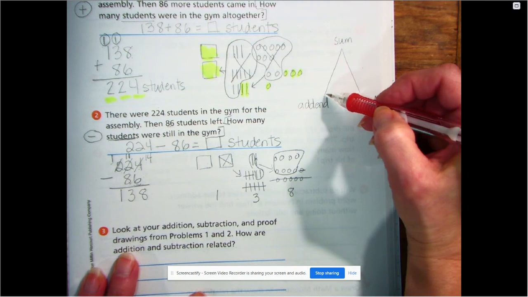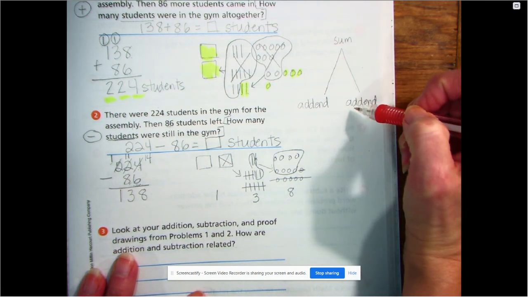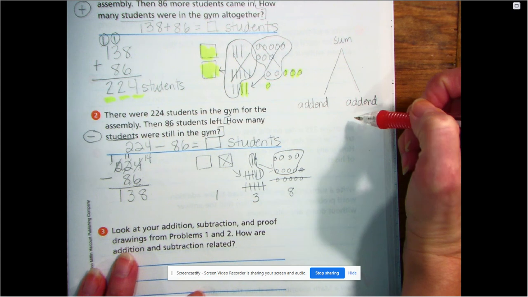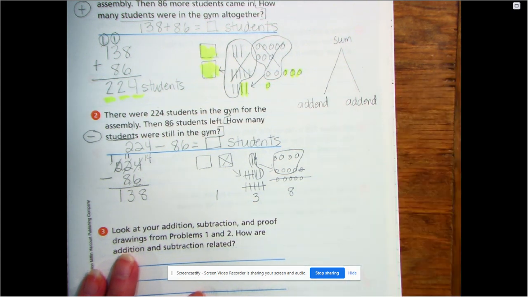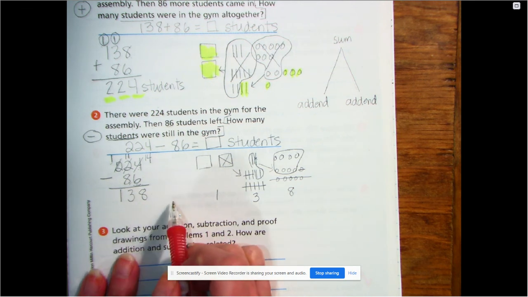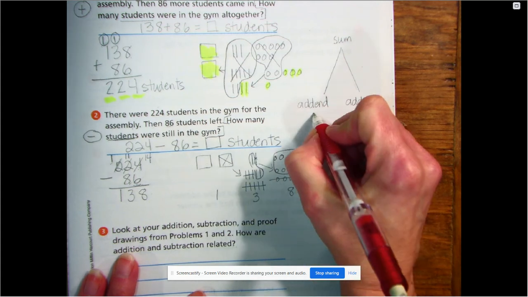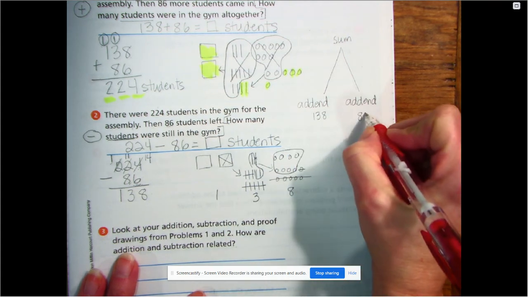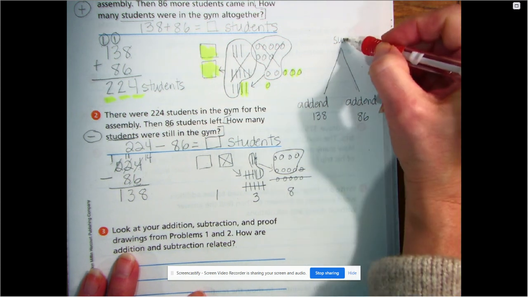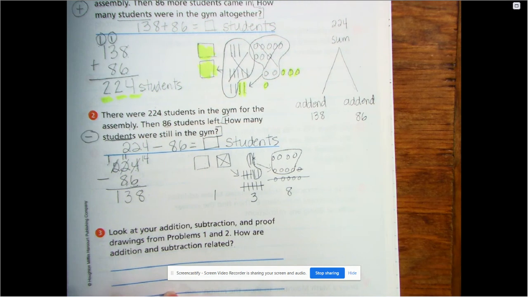Okay, so if I look at these numbers, it's that fact family. Remember, when we draw a picture in adding and subtracting, we can do a math mountain, not in multiplying and dividing. We're doing groups of things or rows of things when we're doing multiplication and division. But for adding, we can have our math mountain. So our addends here, one of them is 138, the other one is 86, and then the sum, the total of the two of them together, is 224.